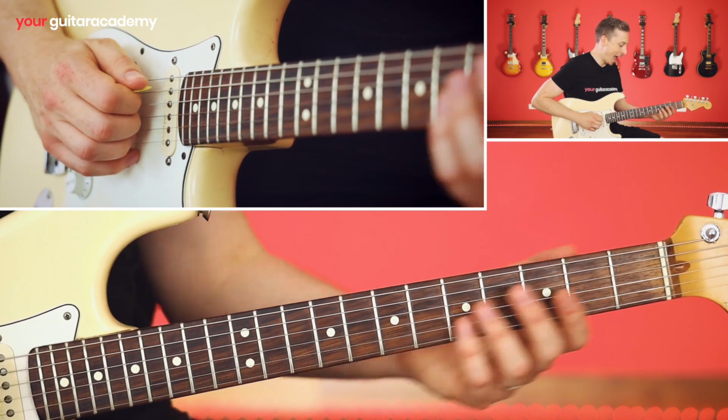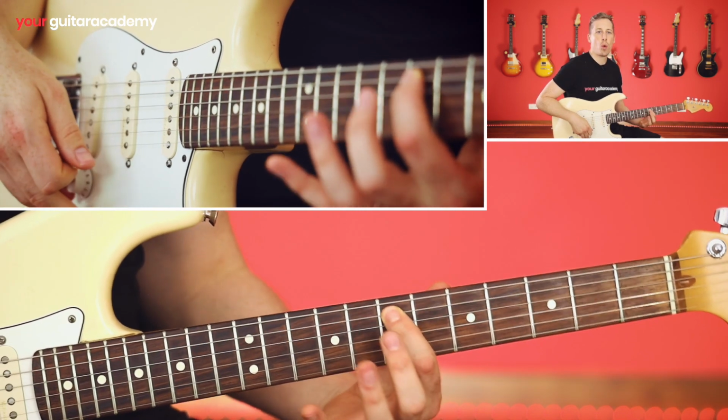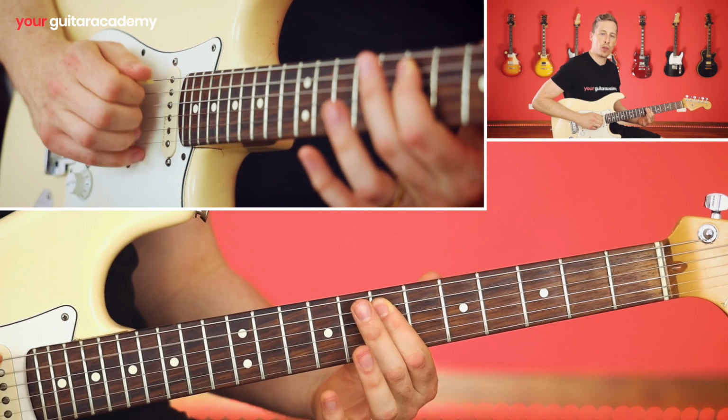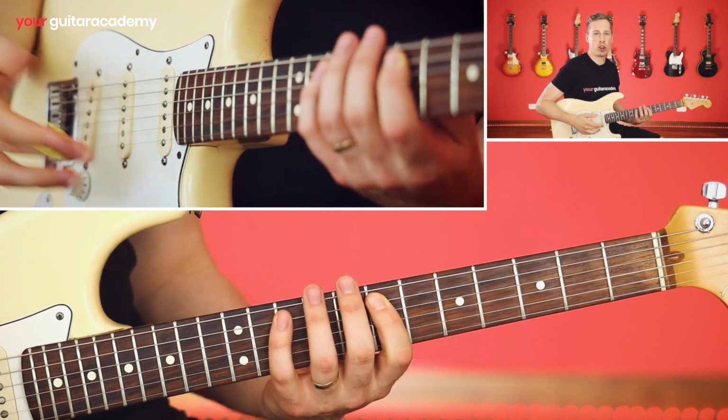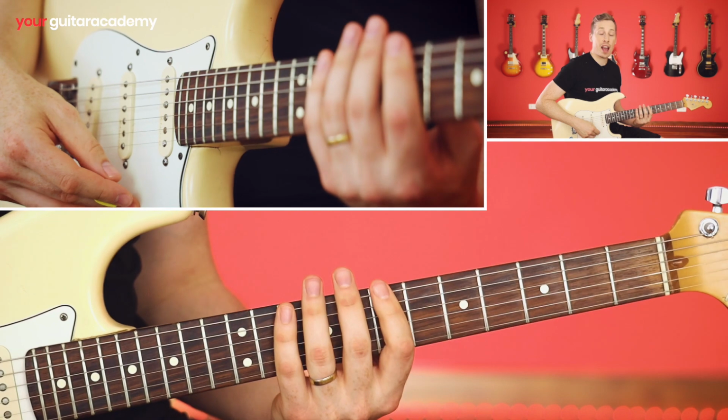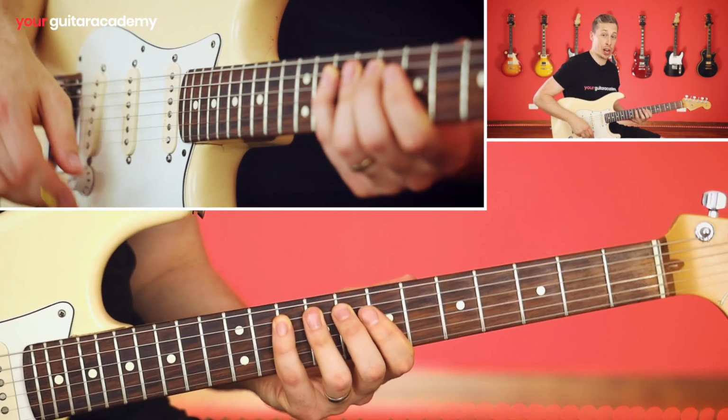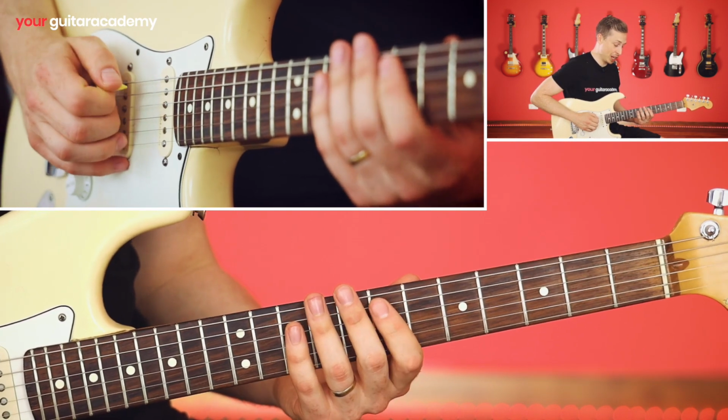So taking the A string root note, we need to know that from that root note there, what minor pentatonic is here? Shape 4, okay? Hopefully some of you guys were shouting that at the screen. It is shape 4.